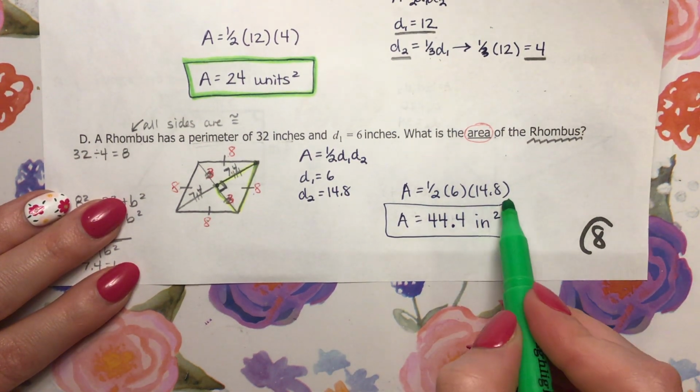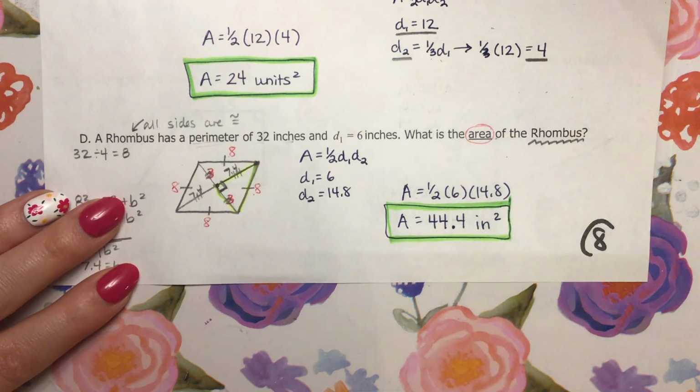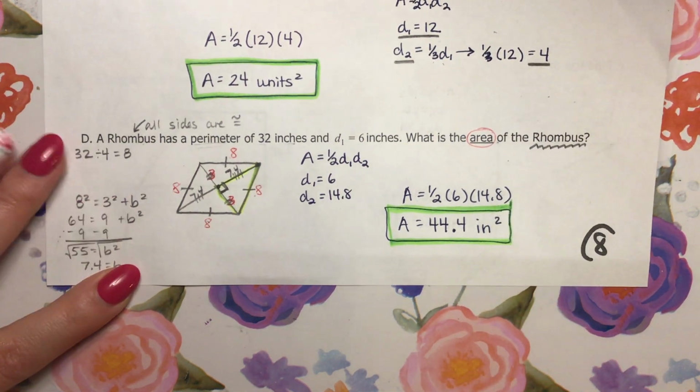So our strategy for this one was to draw a picture, label everything we know, use the Pythagorean theorem to figure out the second diagonal, and then finally use our area formula.